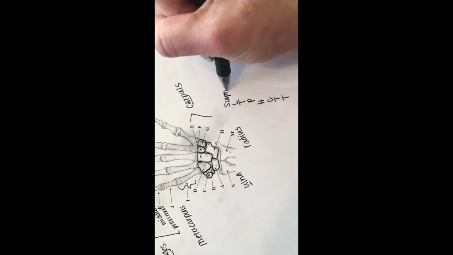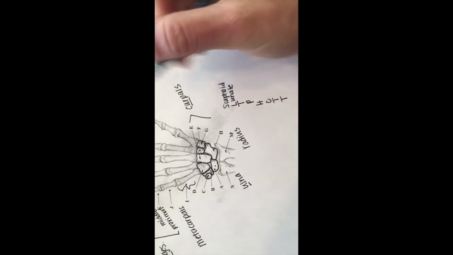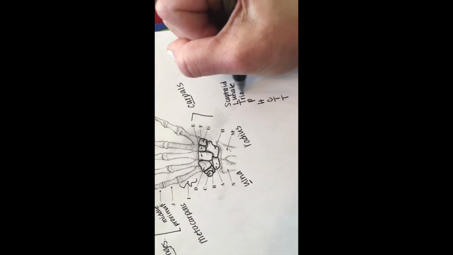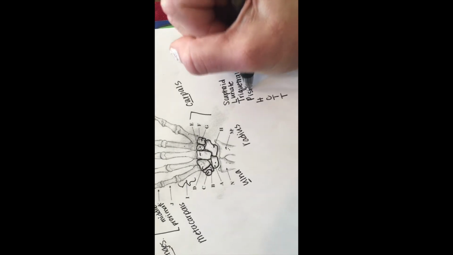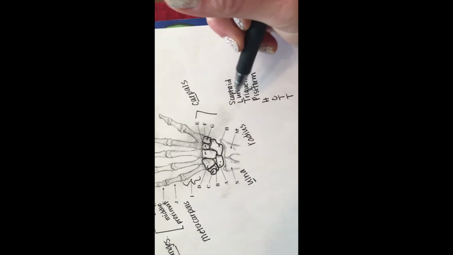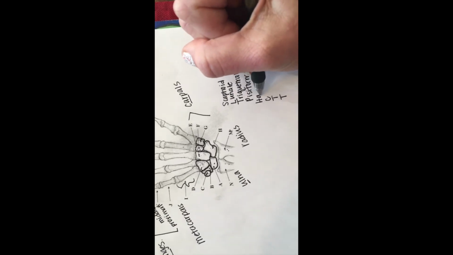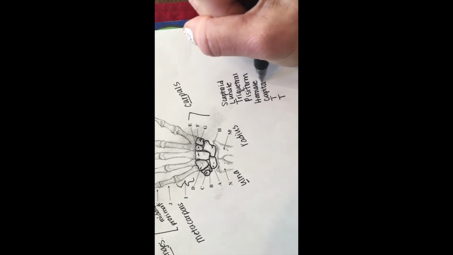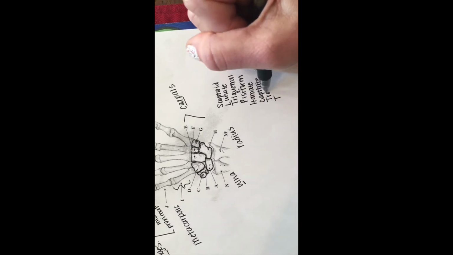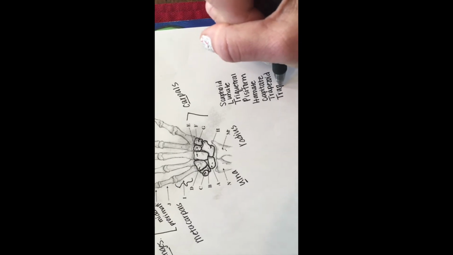So starting again at this largest bone here in the proximal row is going to be your scaphoid bone, followed by the lunate, the triquetral, and then the pisiform. Moving into our distal row, we'll start with the hamate, capitate, trapezoid, and trapezium.